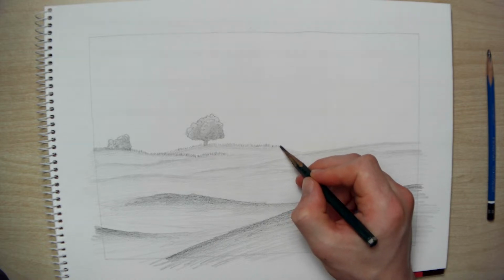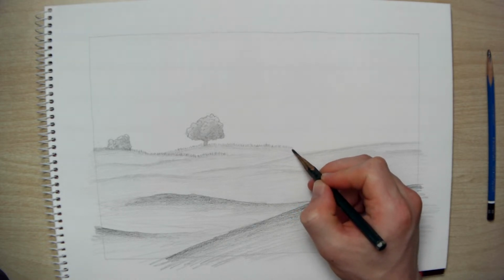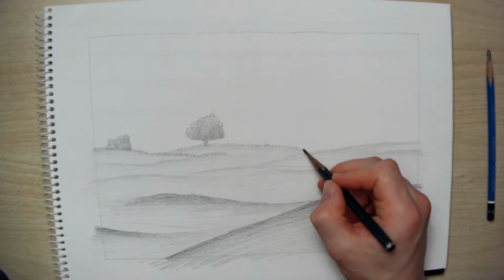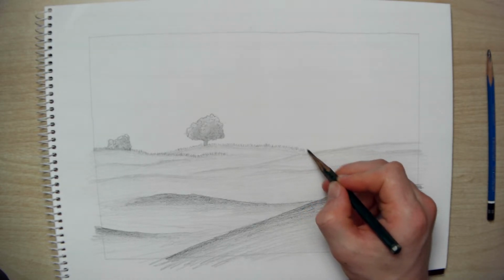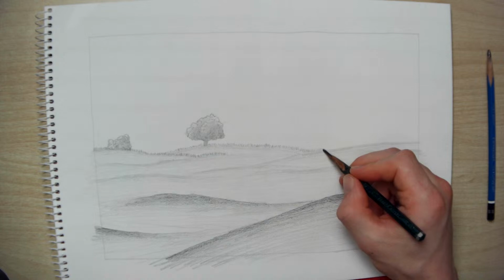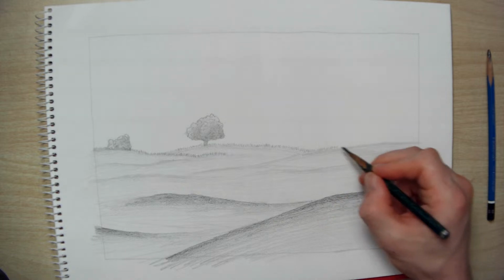The rest of this entire scene is just going to be blades of grass. Test of patience. And I hope it will come together the way I imagined it.